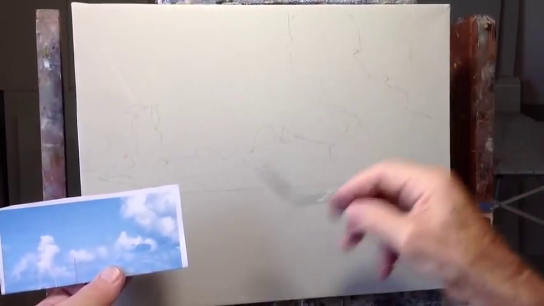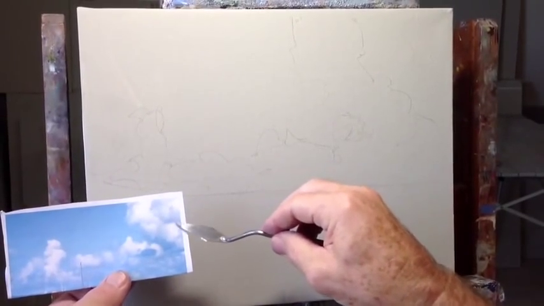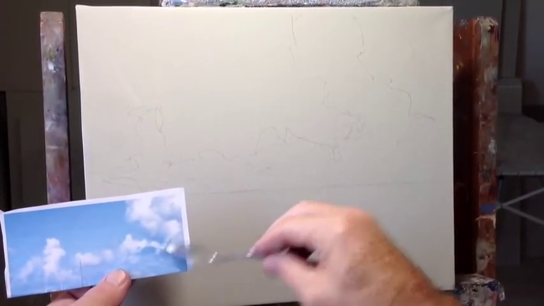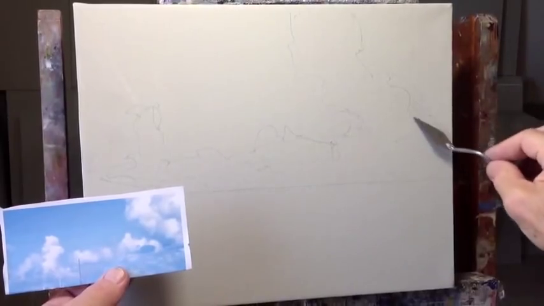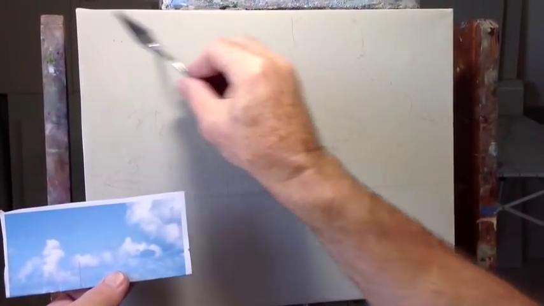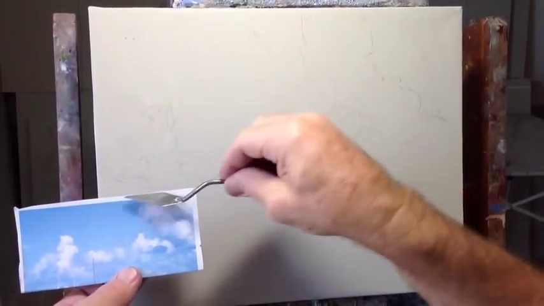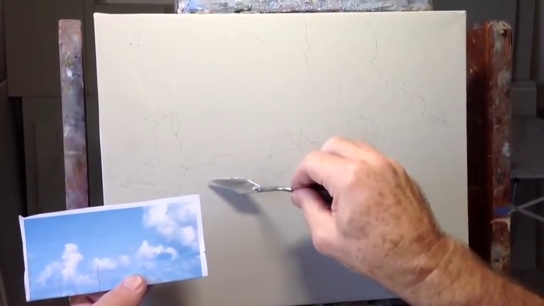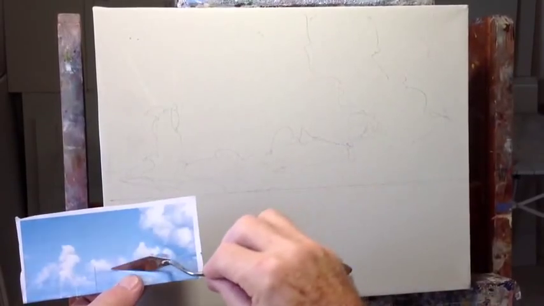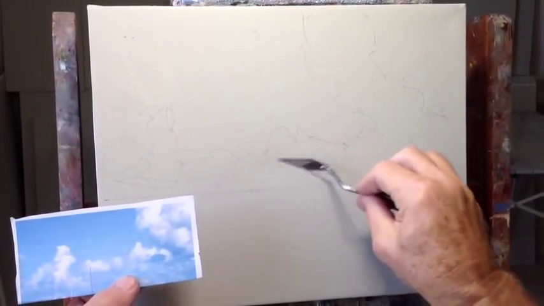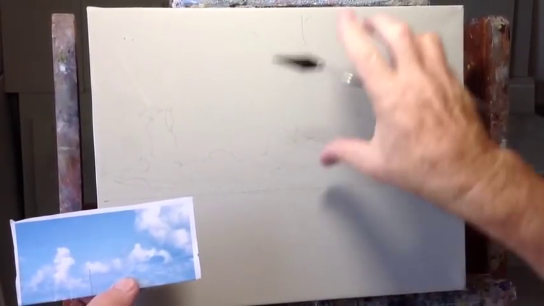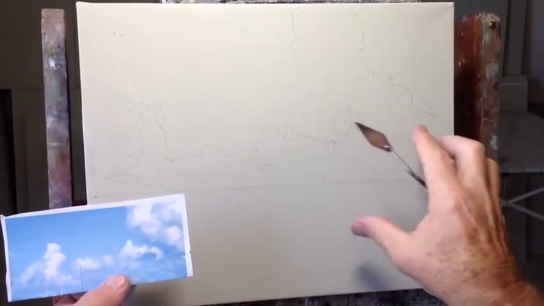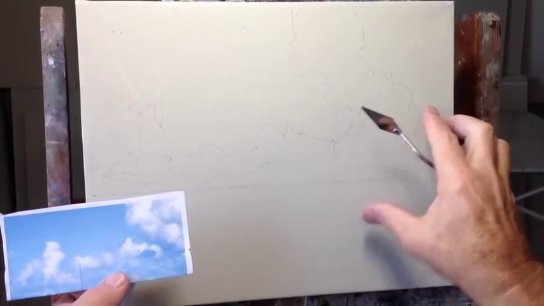Now what we're going to do though is we're going to put all the darks in. So these dark areas right here, we're going to put those in first, and then we're going to come in and put the darker value of the sky right here, and then come down like so. And once we've done that, then we'll put in the darker value underneath these little fluffy clouds here. So that's the format, that's the order in which I will paint it.